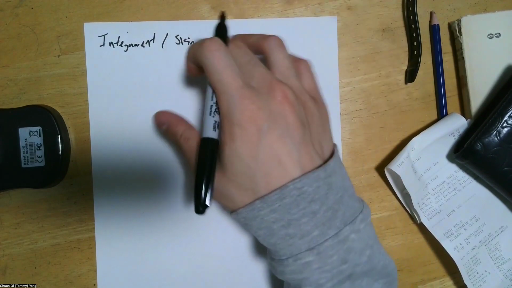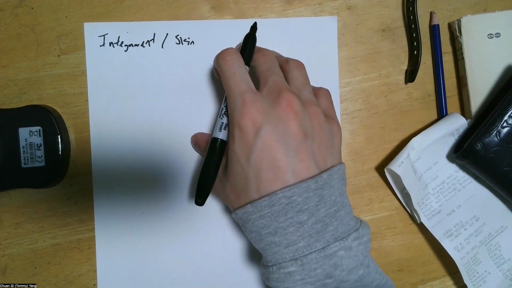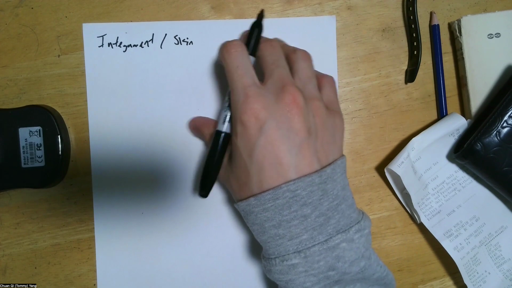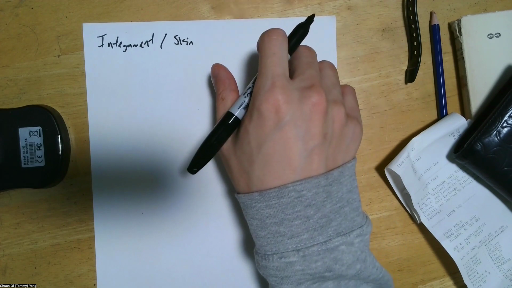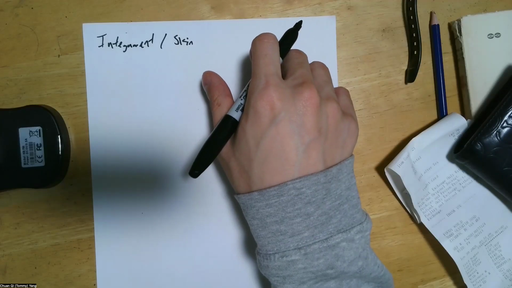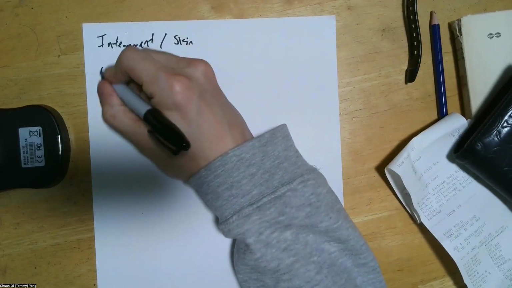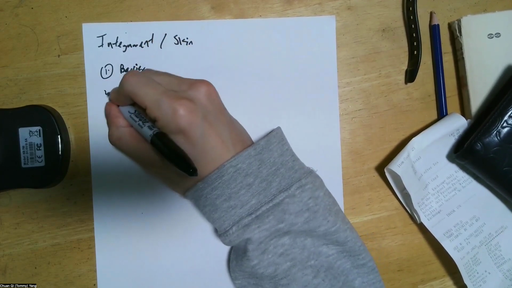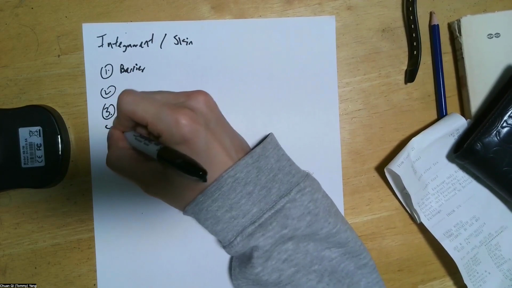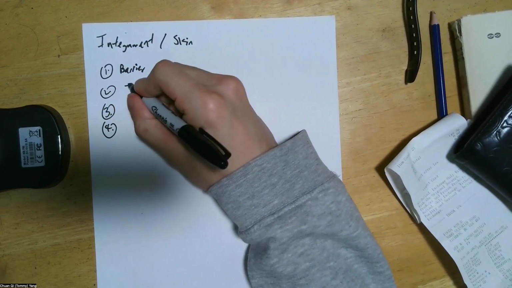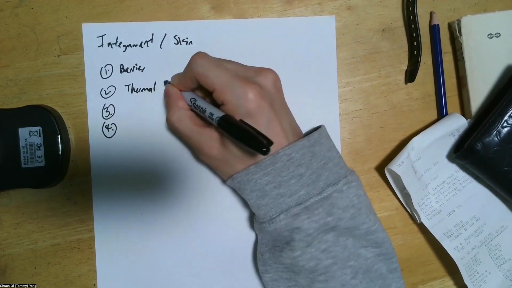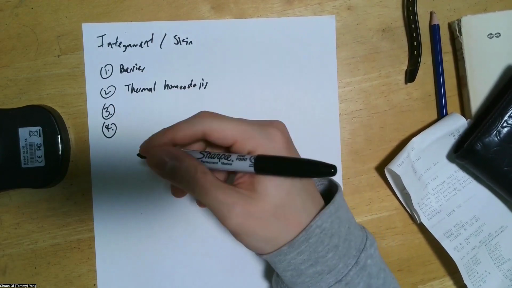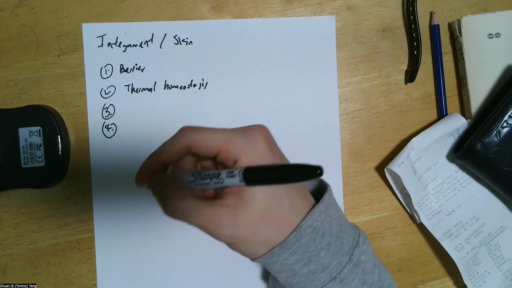Well, I shouldn't say it's skin because the integument also contains stuff like hair or nails. It's just whatever protects your body from the rest of the environment. So it has many functions. First of all, it serves as a barrier for immune functions and also against losing water and drying up. It also maintains thermal homeostasis. This is done through sweating and all that.